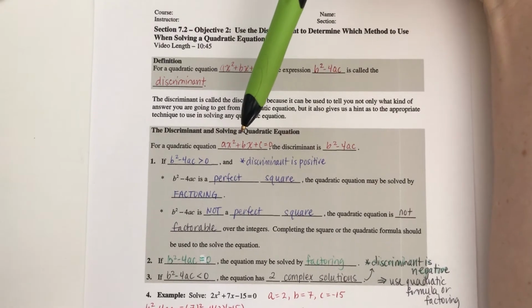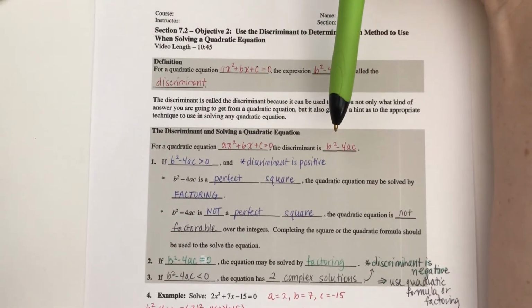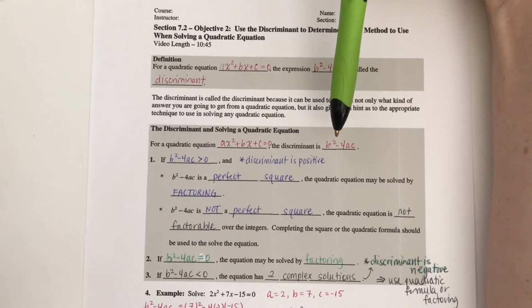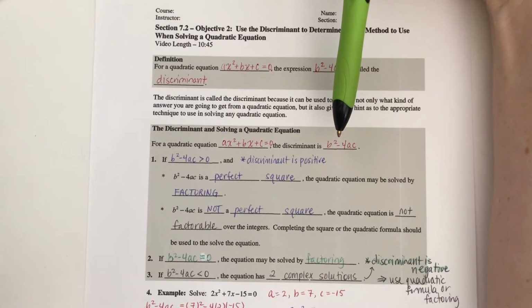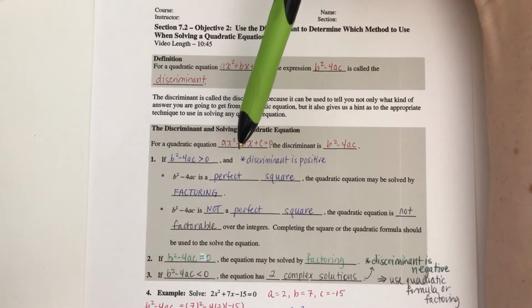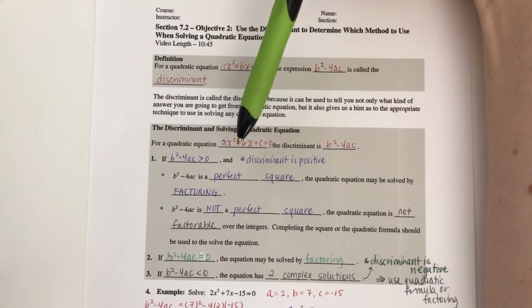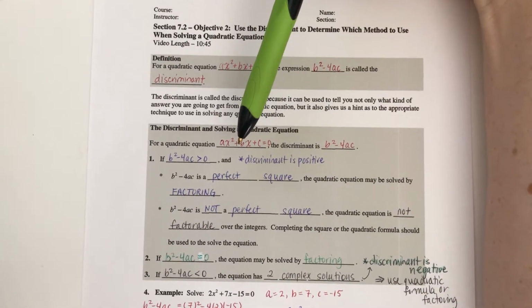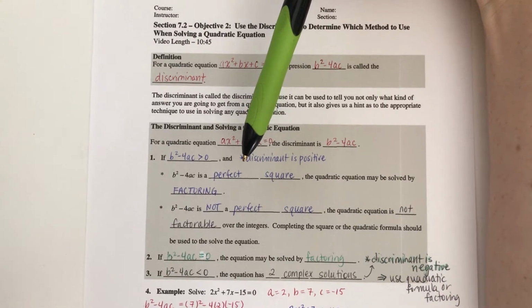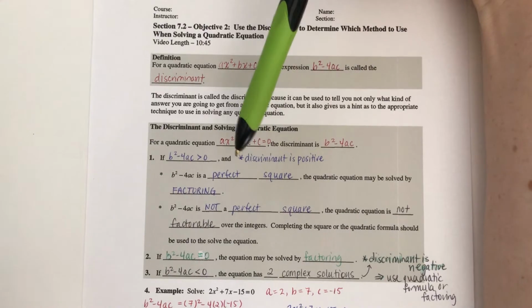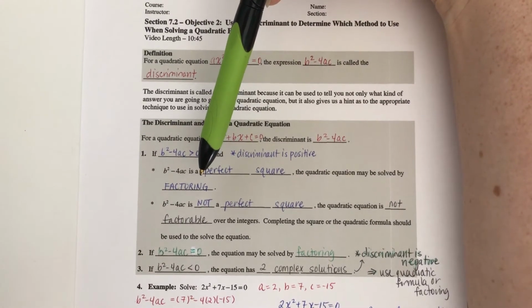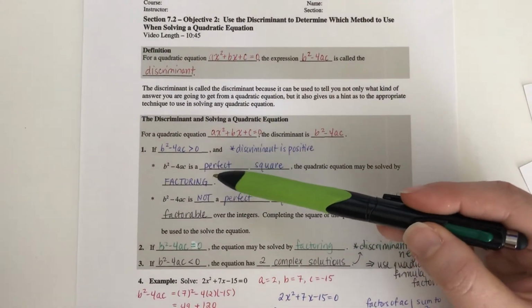So here's our quadratic equation down here, and the discriminant again, b squared minus 4ac. If we take a second before we try to solve and just observe some things about b squared minus 4ac, we might be able to pick the best way to solve the equation. Let's imagine the discriminant is positive. We compute b squared minus 4ac and get some positive number. If that positive number is a perfect square, then the most efficient way to solve the equation is by factoring. I don't want you just using the quadratic formula all the time. I want you to think about what's going to be the best way to do it.